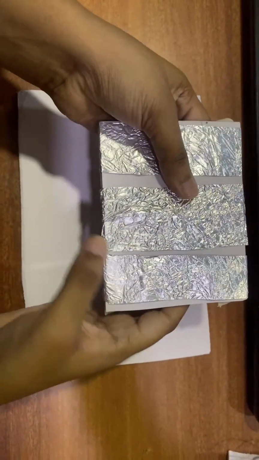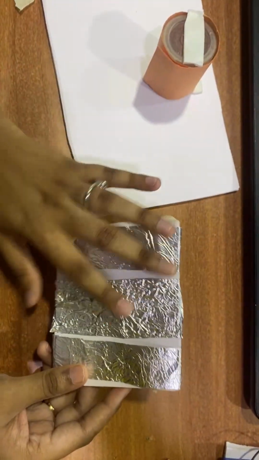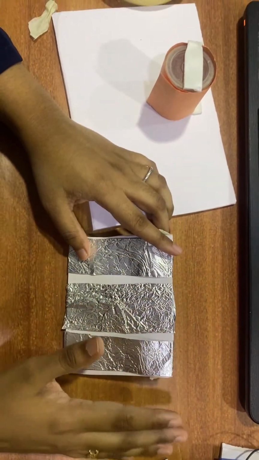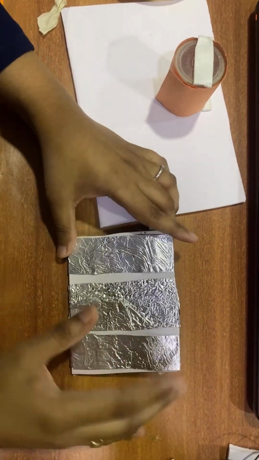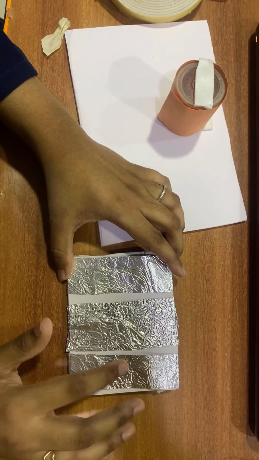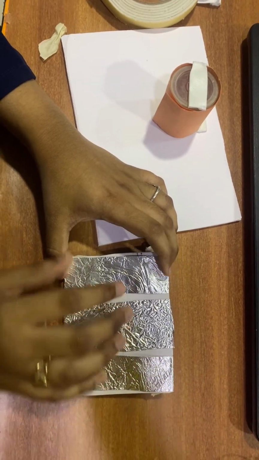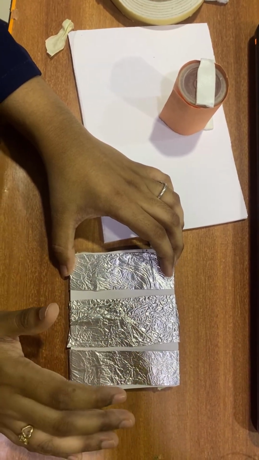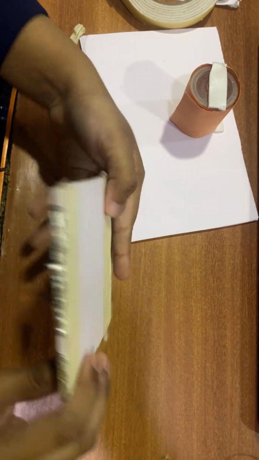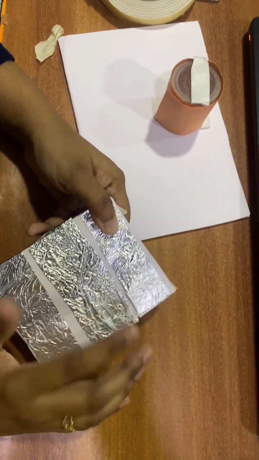So I'll just show you all the steps again. We have taken a sun board, and we have cut 3 aluminum foil strips and stuck them on the board in a straight line, parallel to each other. We have left a gap between each strip, and it is very important that the strips don't stick to each other directly. We have used tape at the ends, and we have not covered the middle area. We have kept the middle area between each of the strips open.